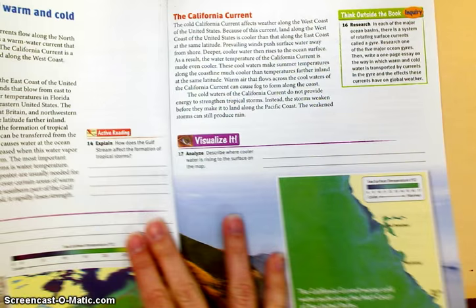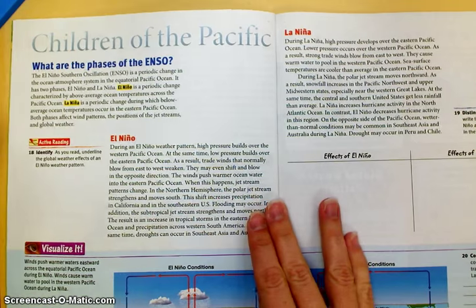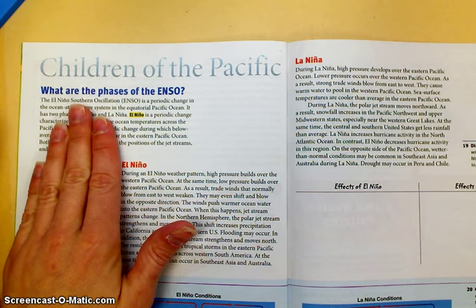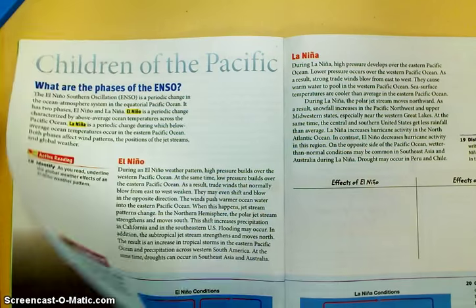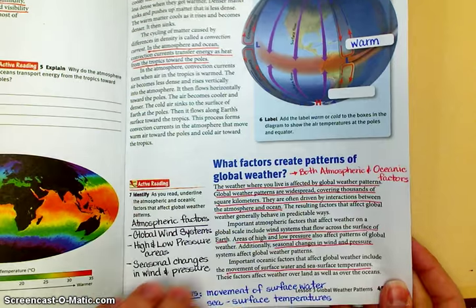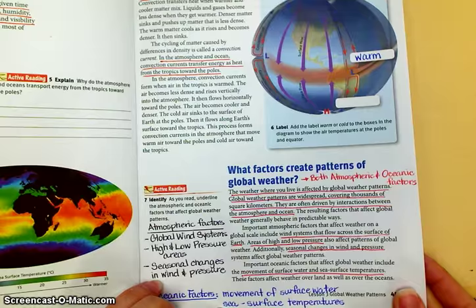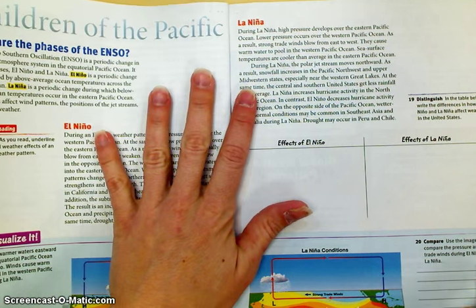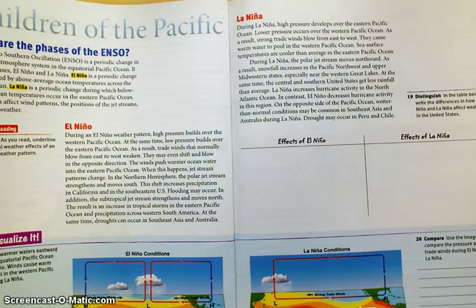Currents, movement of ocean water, and then finally pages 460 and 461, where it says Children of the Pacific, we're going to talk about El Nino and La Nina, because those are oceanic factors, sorry, not atmospheric, that have to do with sea surface temperatures. So the first part of the oceanic factors has to do with currents, and the second part has to do with factors due to sea surface temperatures. And that'll take us through the rest of the lesson.